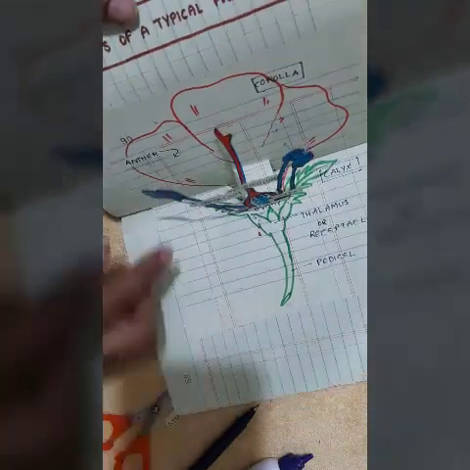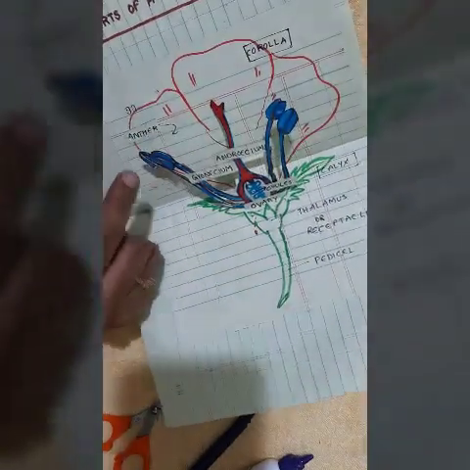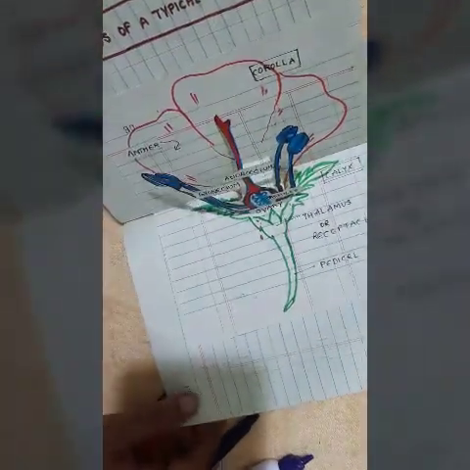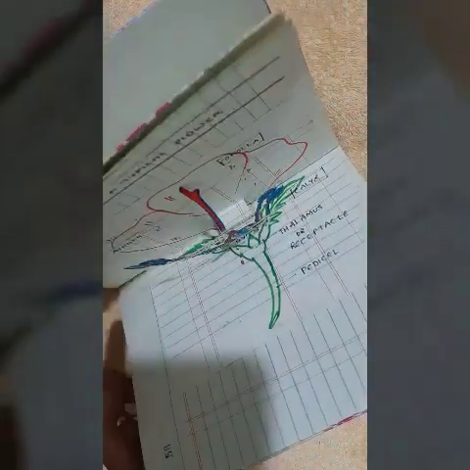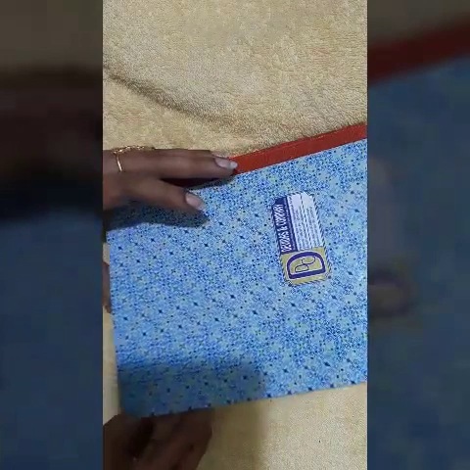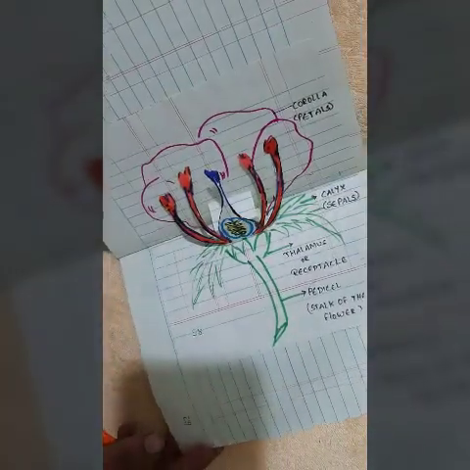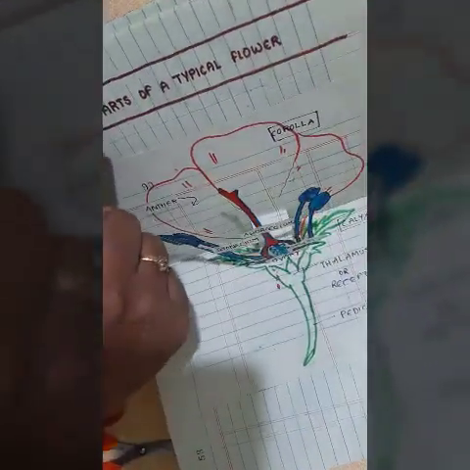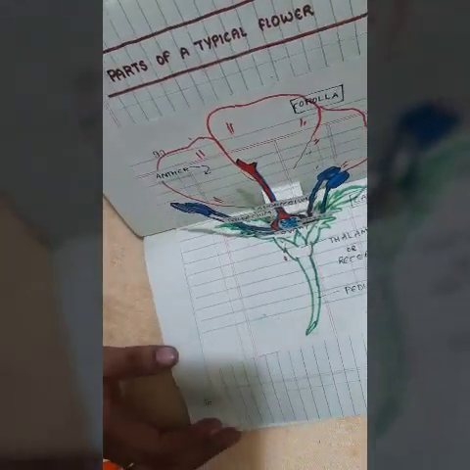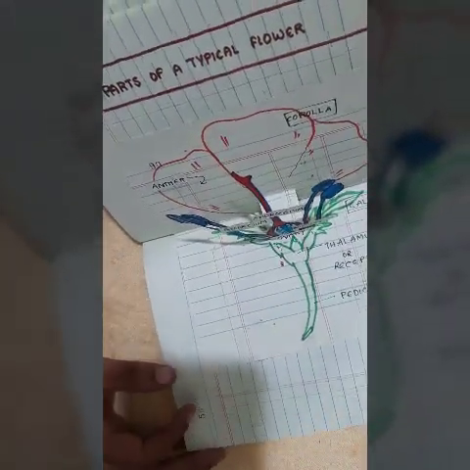These are the anthers, and this is the corolla, right? So this is how you're going to do your labeling. When you close the book and open it, your interactive book will open like this. You can also keep a nice bold heading like this, parts of a typical flower, and your ma'am is definitely going to be impressed with you.